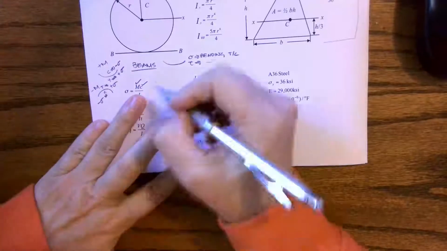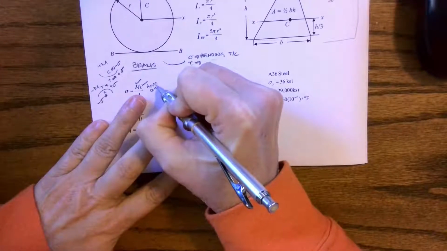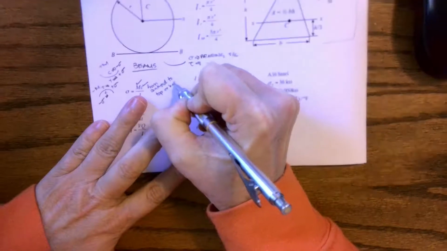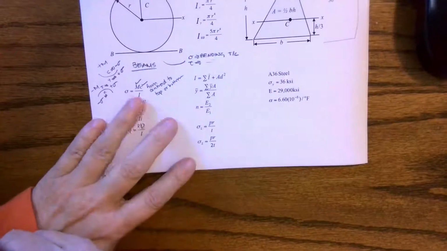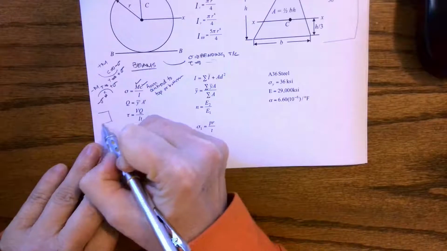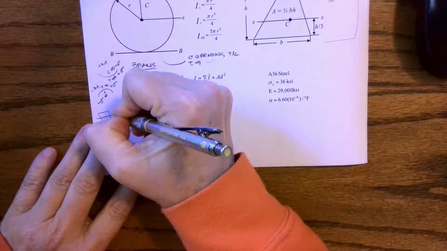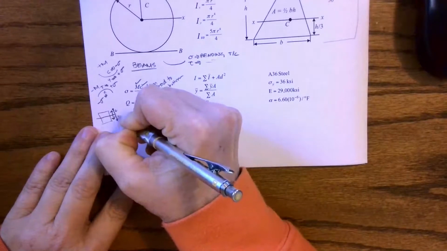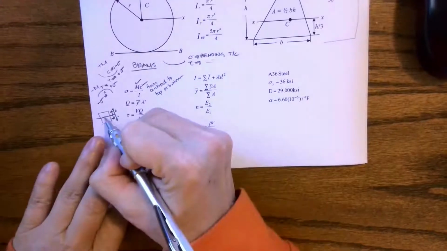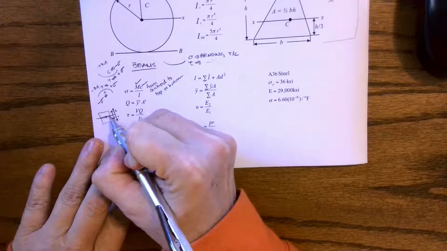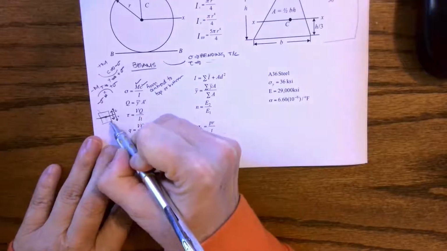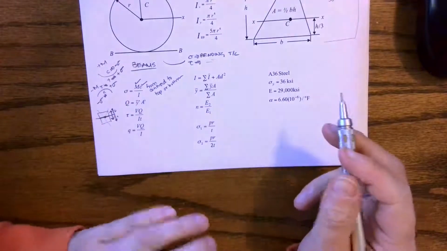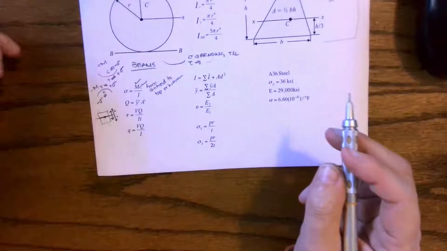C is a distance from the centroid to the top or bottom. That is our maximum. We could also say y, and y would just be that linear distance away from the centroid. But once we get all the way to the top or all the way to the bottom, it becomes c. That's why we have 0 normal stress at the center. We're transitioning from compression to tension, or tension to compression, and those fibers are not changing any length. There's 0 strain, 0 stress.